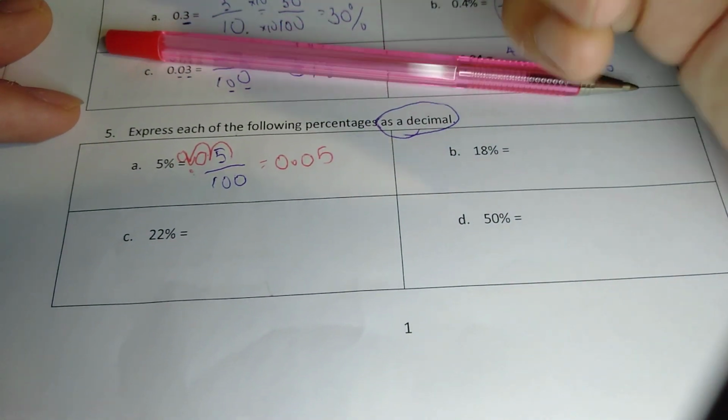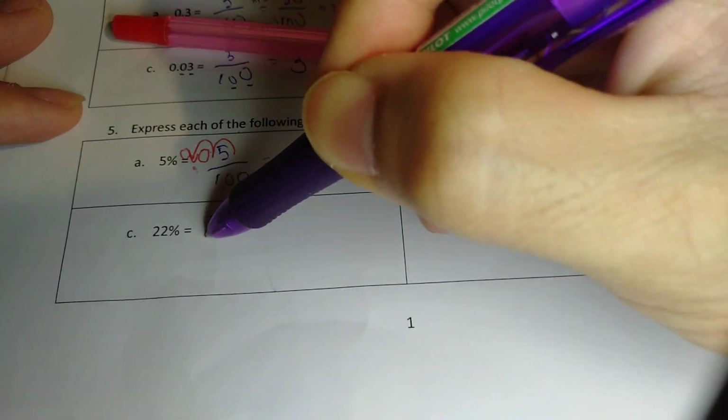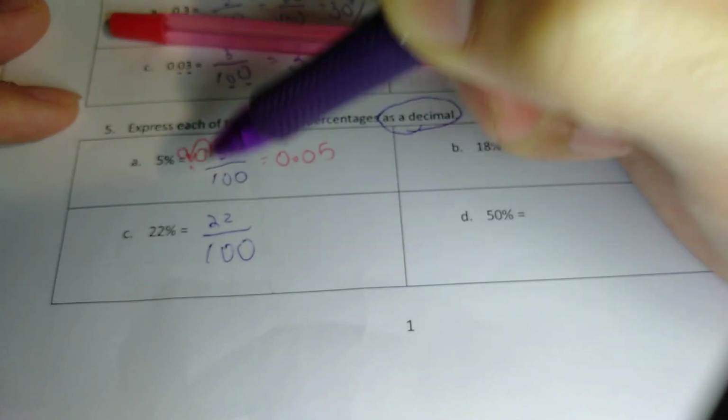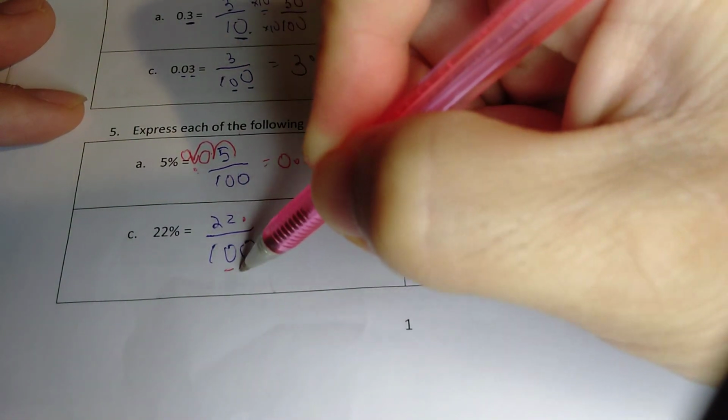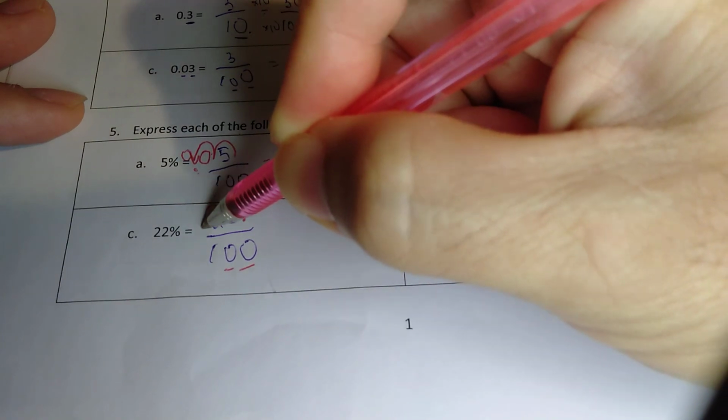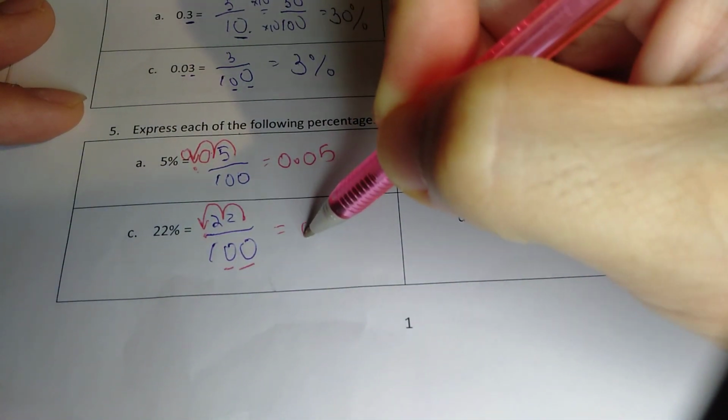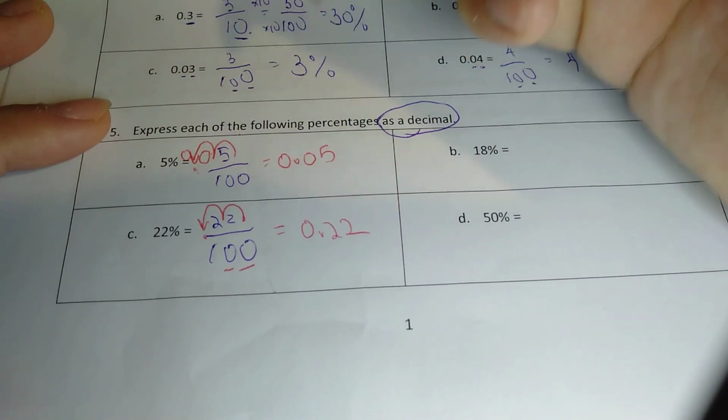Now likewise, I change 22%. This means 22 over 100. The decimal for 22 starts at the back. I move 2 decimal places. 1, 2. So now the answer is 0.22.